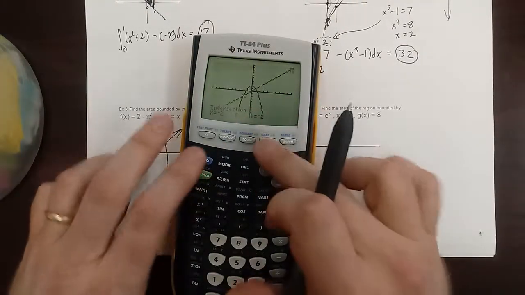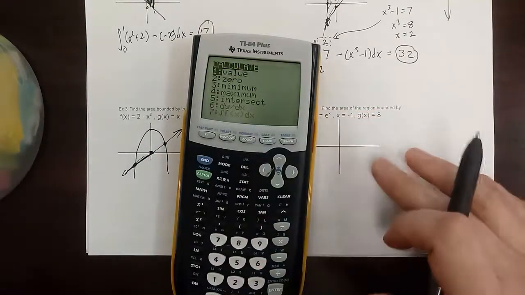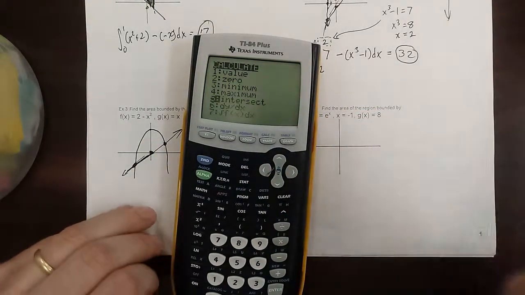And then we can redo this. Again, we can go second calc, go down to intersect.